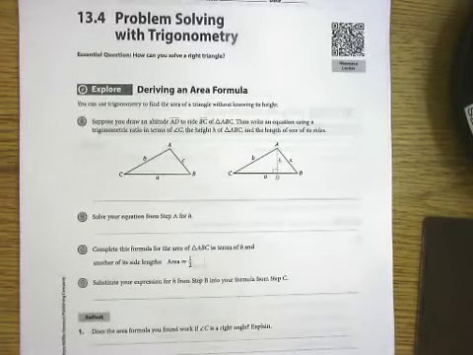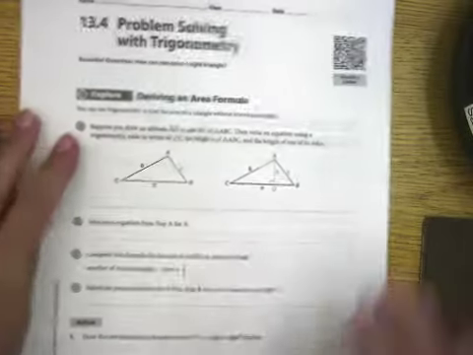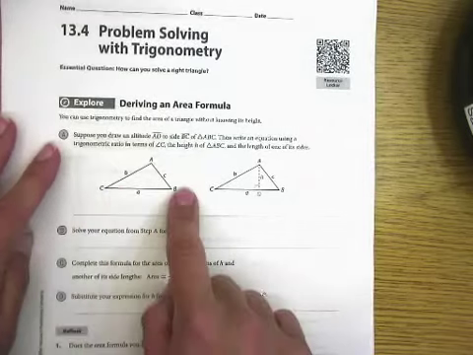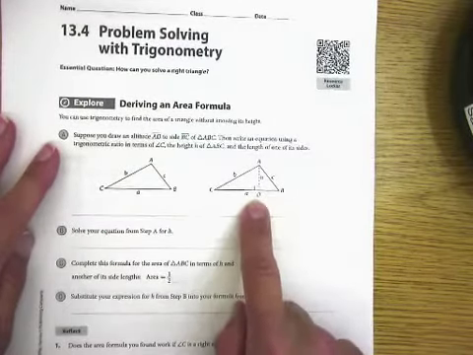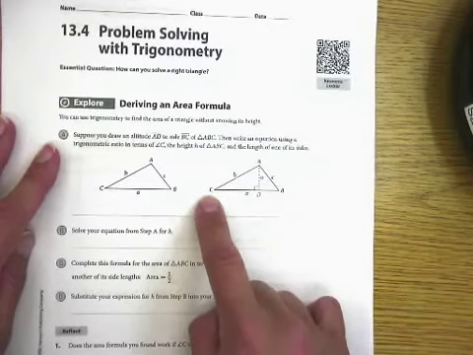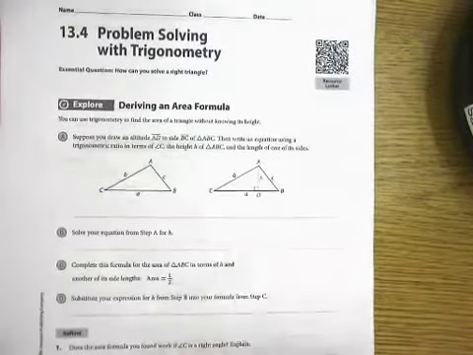In this lesson, we're looking at ways that we can use trigonometry to problem solve in ways that maybe you haven't thought of before. So consider finding the area of a triangle. In this example, we're asked, suppose we draw an altitude AD to side BC of triangle ABC. So they've done that here. Write an equation using trig in terms of angle C, the height H, and one of the sides.